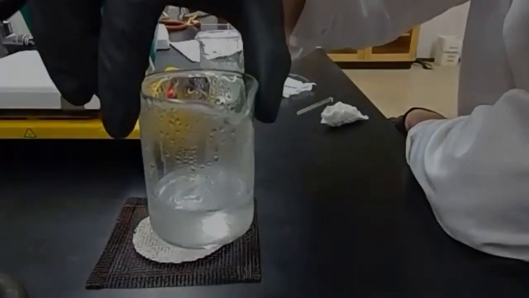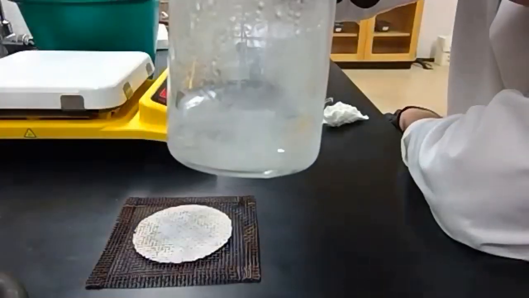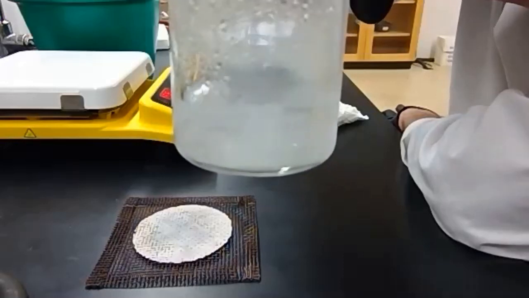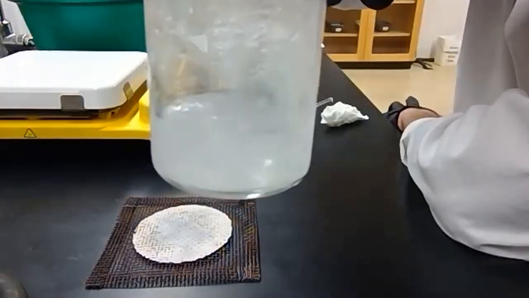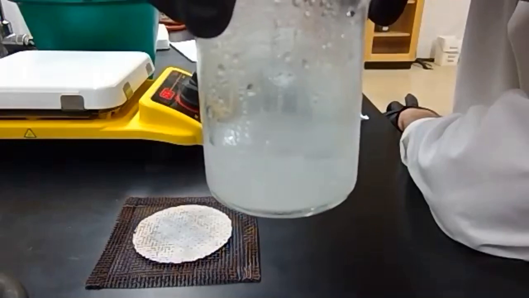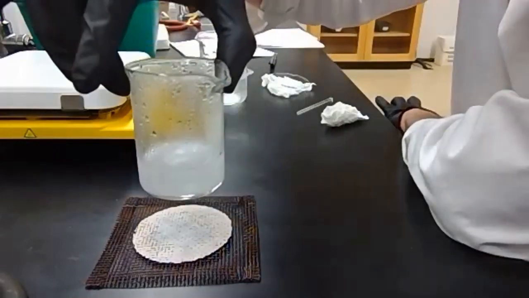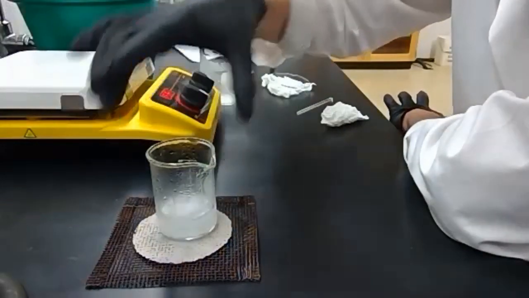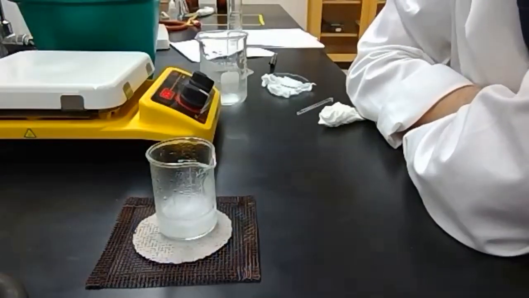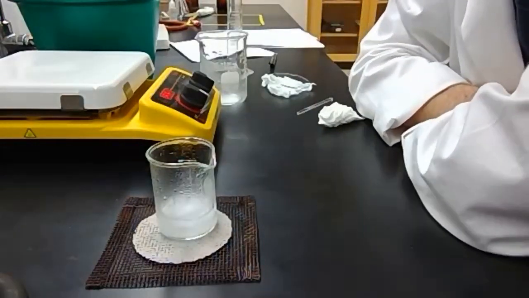Looking ever so closely, there are crystals beginning to form. They look like little tiny needles. We'll let this cool to room temperature the rest of the way. We'll place it in an ice bath, and then we'll collect our crystals with vacuum filtration.